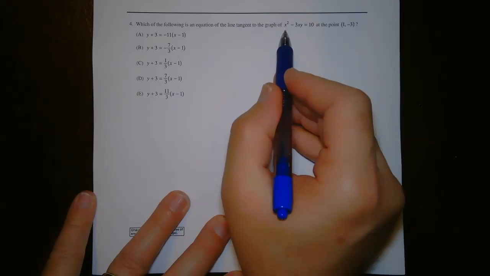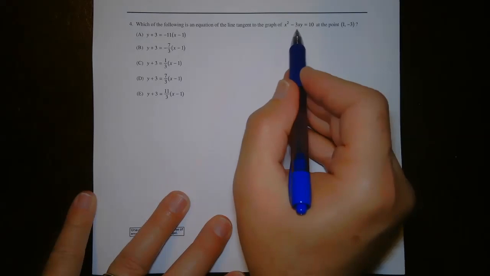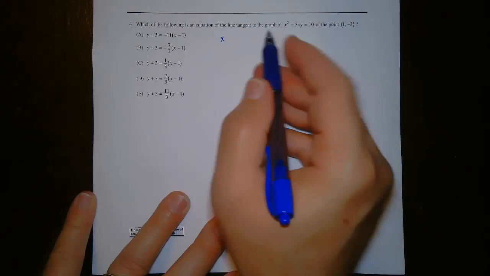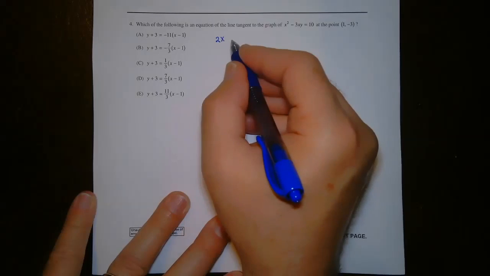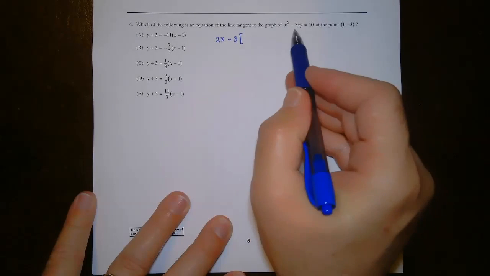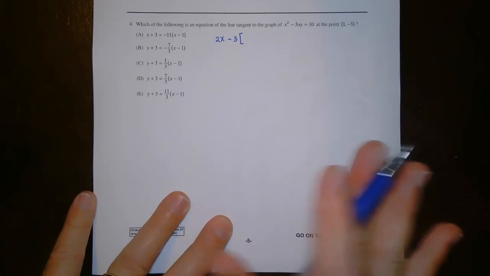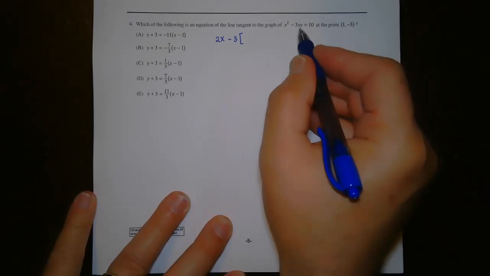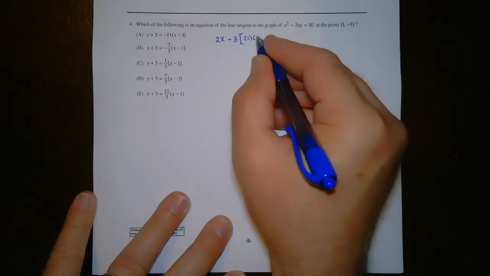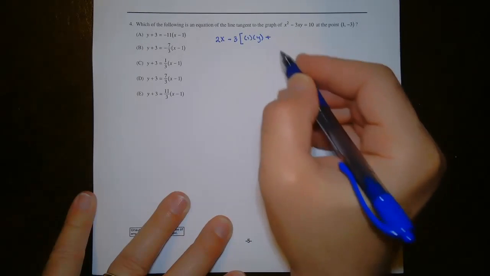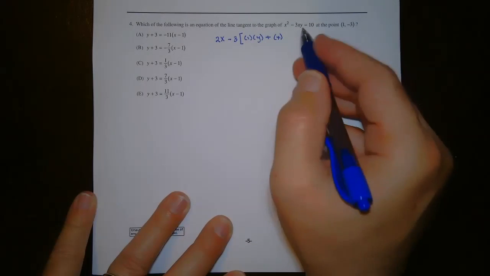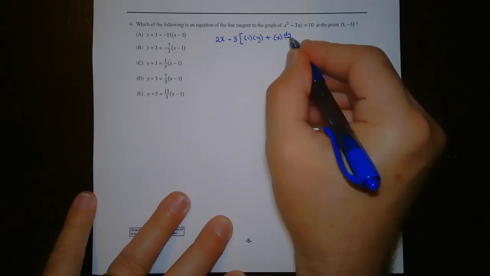So we have to do implicit differentiation on this, because right here we have a product. The derivative of x squared would be 2x, and then minus 3, and then I'm going to put a bracket here, and we're going to do the product rule with x and y. There are other ways to do this, but that's how I chose to do it. So the derivative of x would be 1 times the second function, y, plus, because it's the product rule, x times the derivative of y with respect to x, which would be dy over dx.